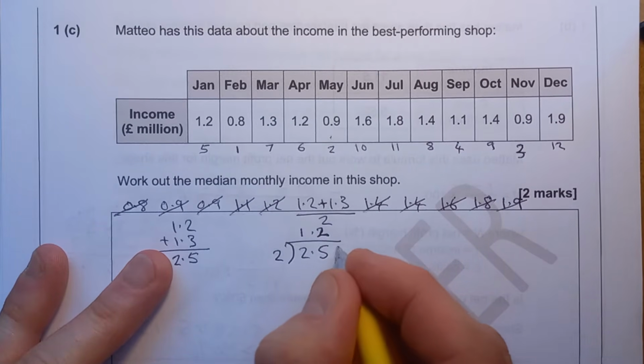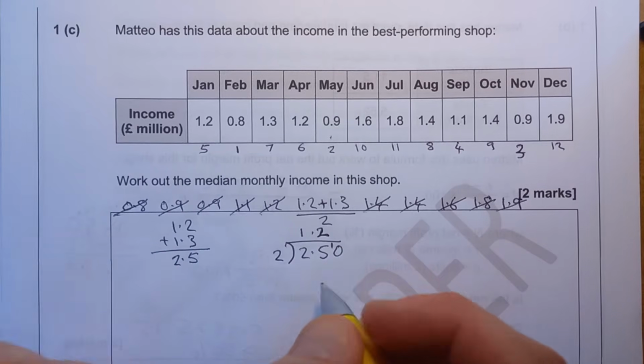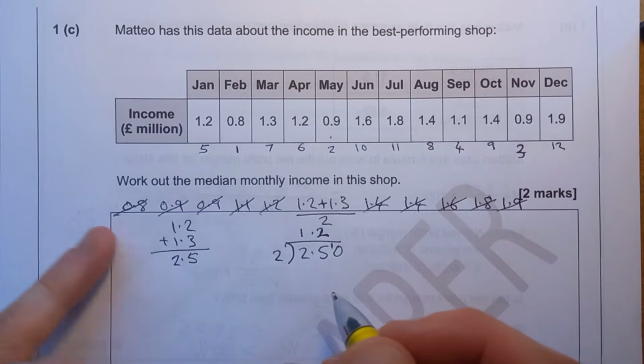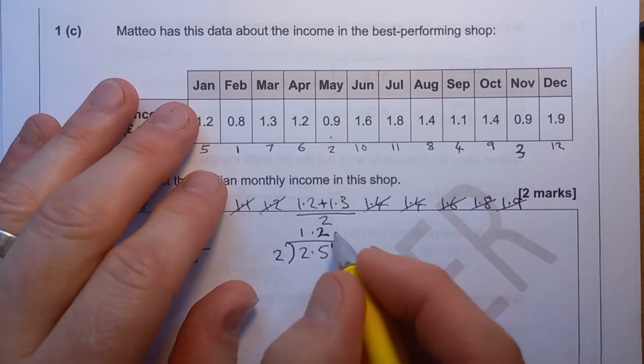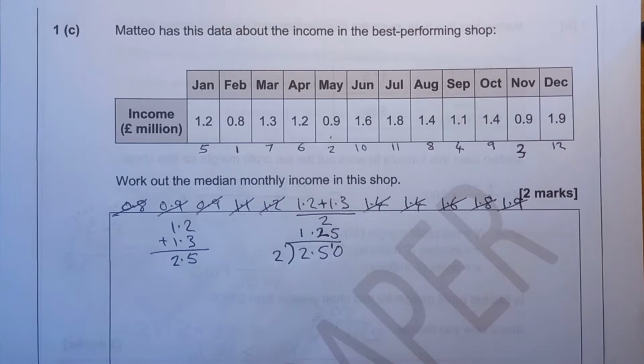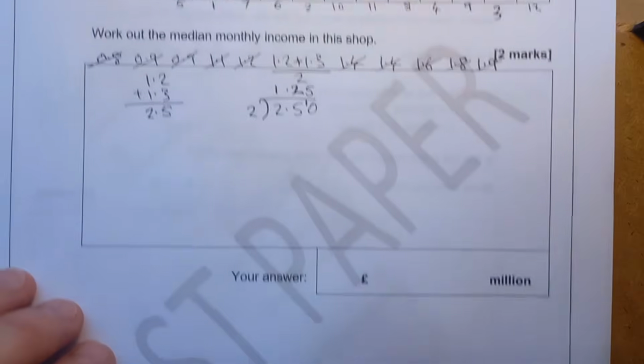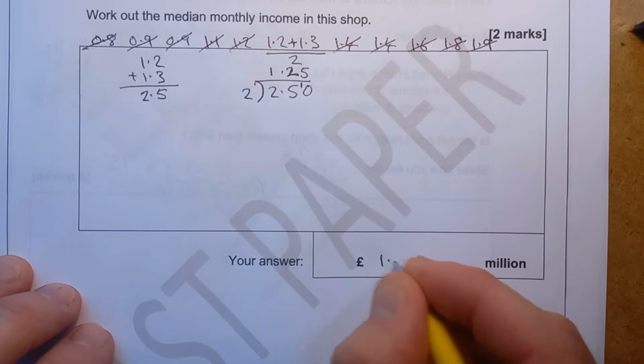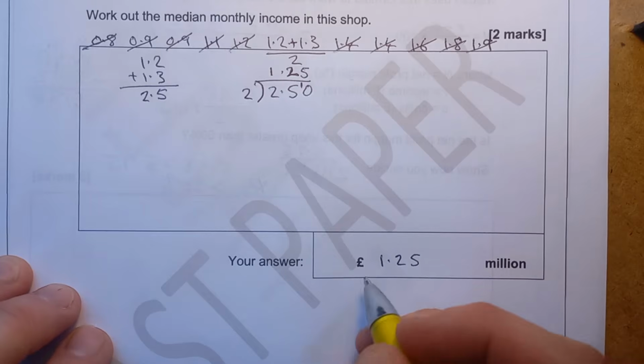But we've got remainder 1, so we need a 0, so we can put the 1 in front of it. And 2 goes into 10, 2, 4, 6, 8, 10, 5 times. So the median is 1.25. So we can put that in here, 1.25 million pounds.